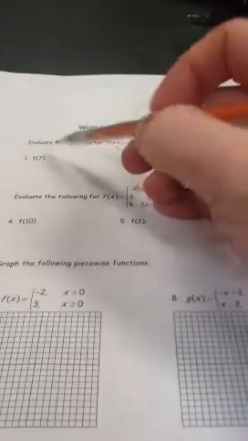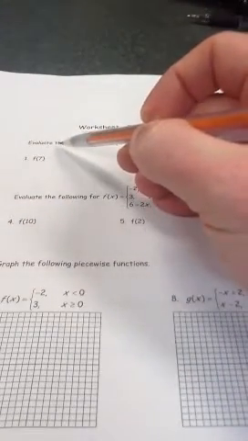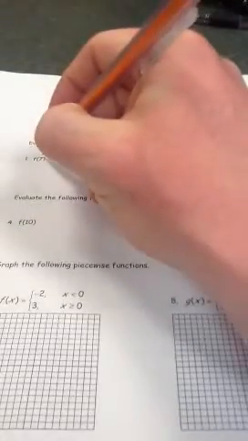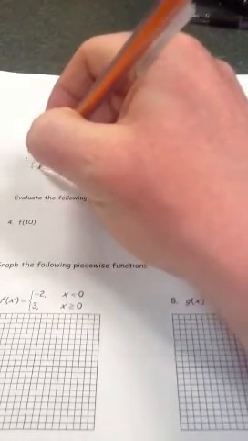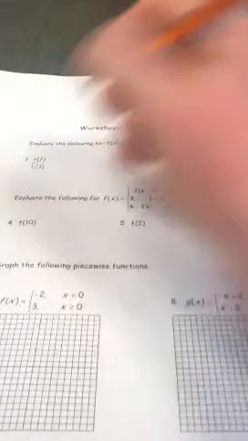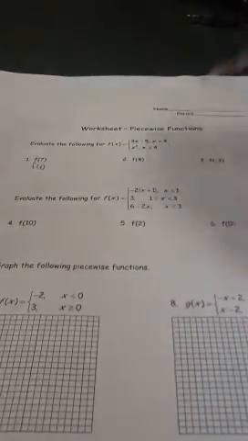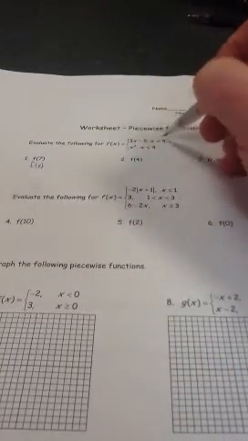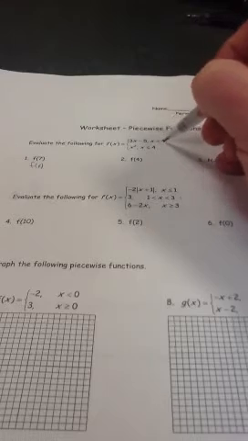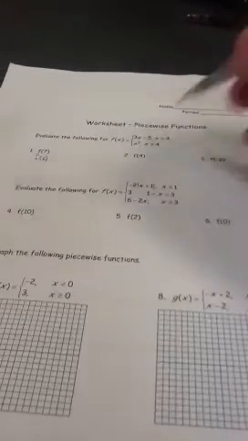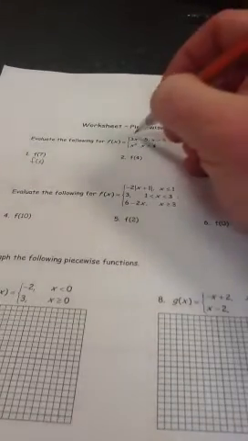But we're asking first to evaluate. Evaluate simply means I'm going to take this function, which is actually saying f of x. So I'm taking this x value of 7 and putting it into one of these. Which one? Well, you've got to ask yourself, here are your two restrictions. Is 7 greater than 4? Is 7 less than or equal to 4? Clearly, 7 is greater than 4. So we put it into this equation.